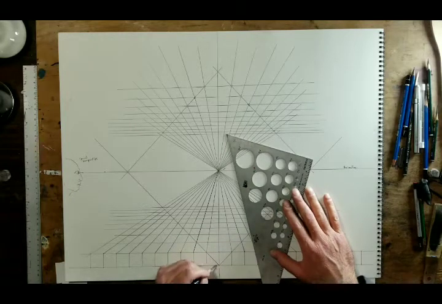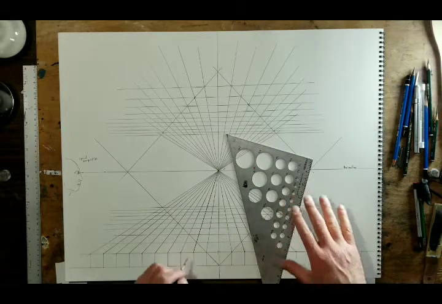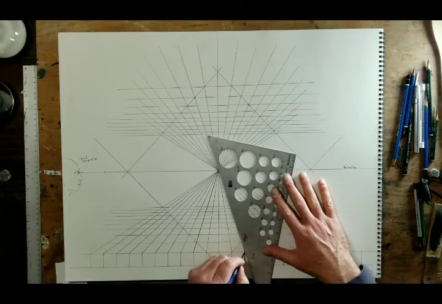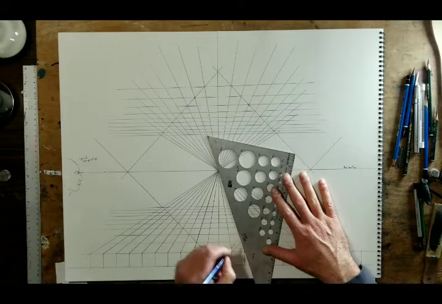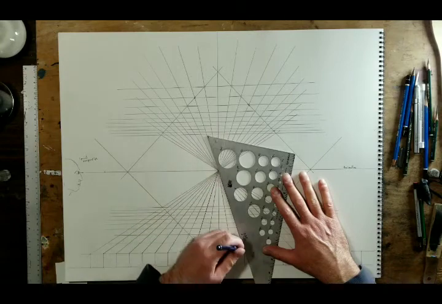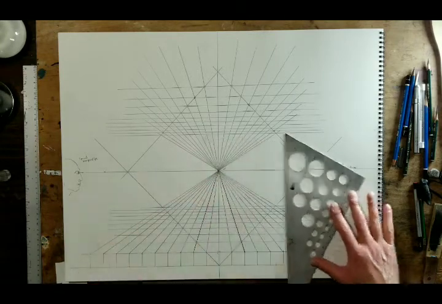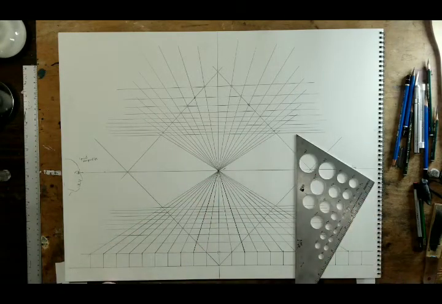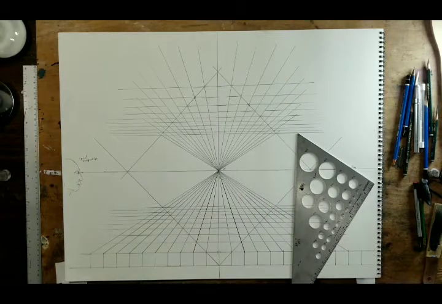Here's our central point here. And I've made all of these lines darker than I did in the last one in hopes that it was going to show up a little better on this video. And I'm not so sure it's working from here, but we'll keep going.